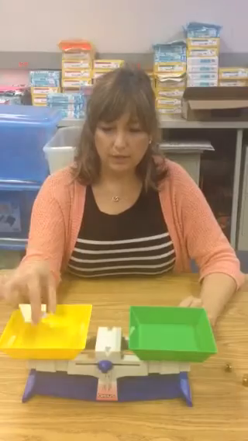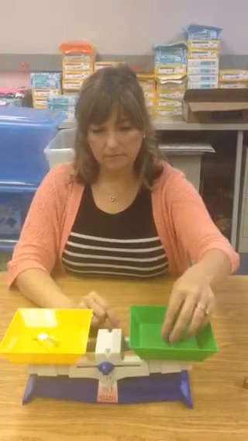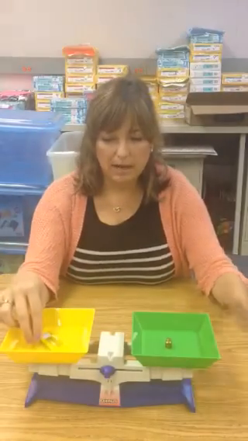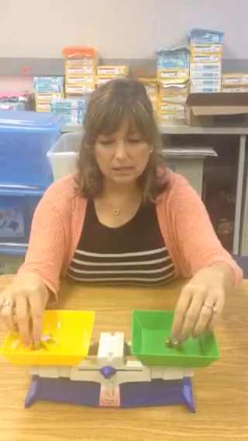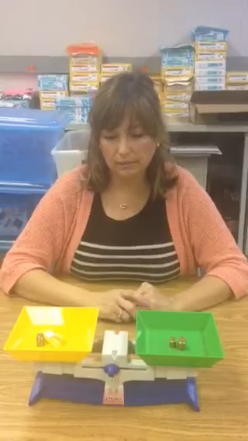I'll first start then with finding the mass of our candy object. I'll know it's equal in mass when the pans are level all the way across. After I've done that, I'm going to add extra mass weights to each side to allow students to understand how to find the missing mass of our object.